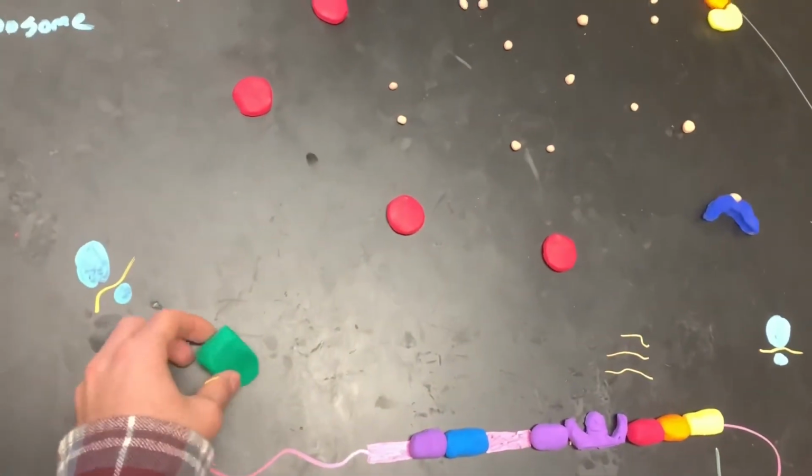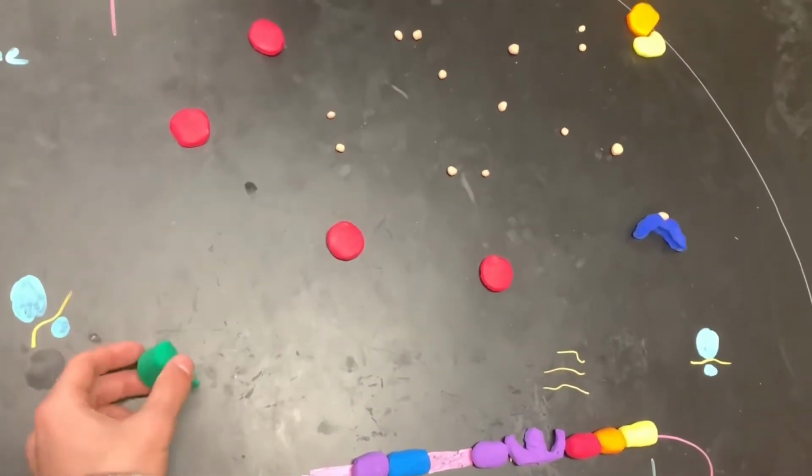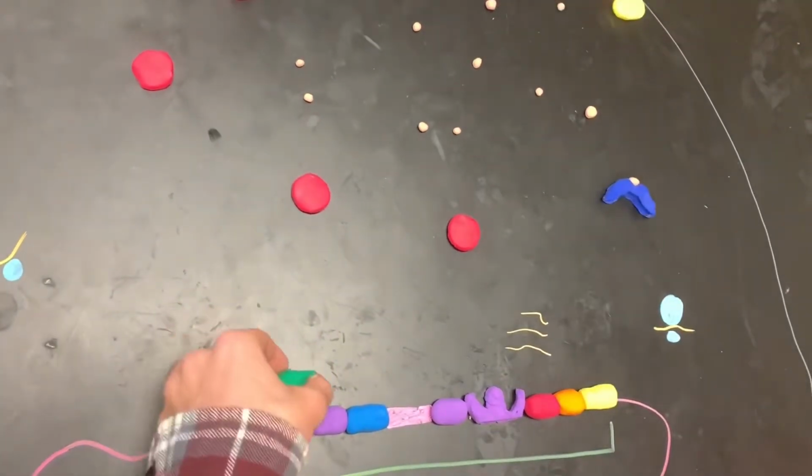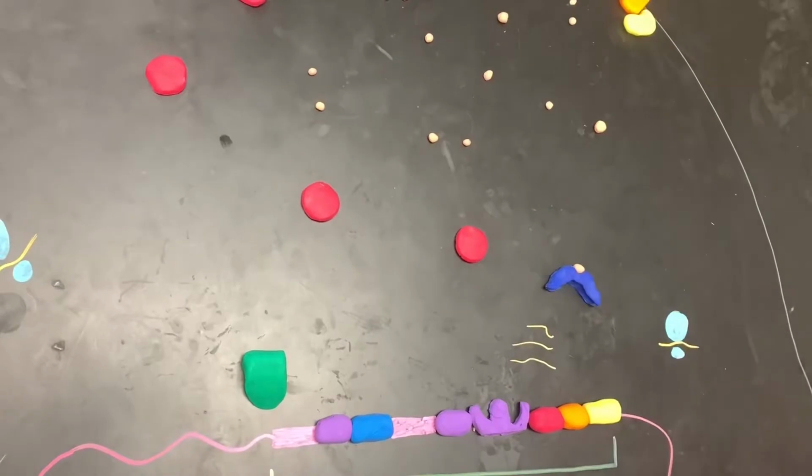And meanwhile, RNA polymerase is watching the concentration of lactose and it's creating repressors as needed.